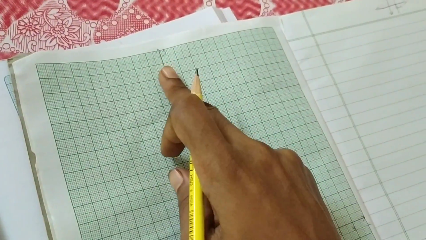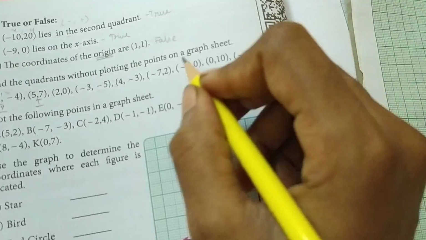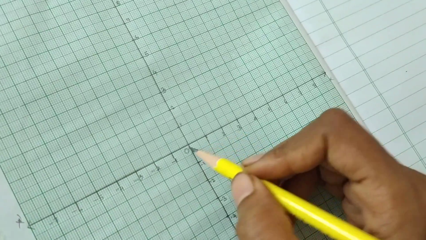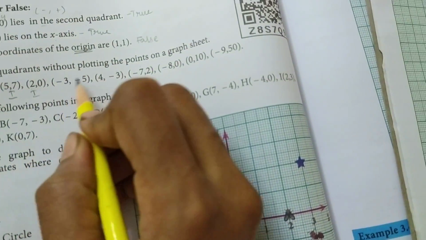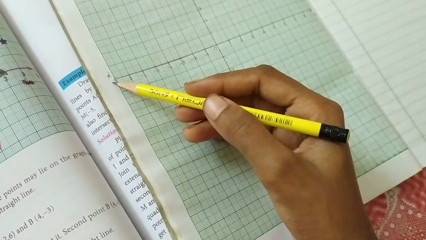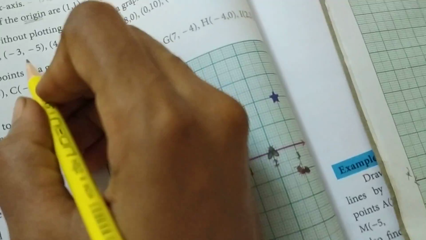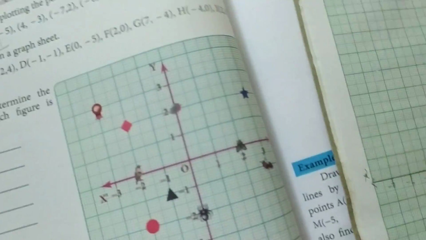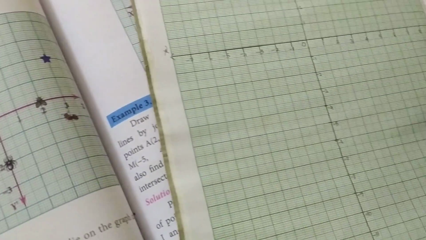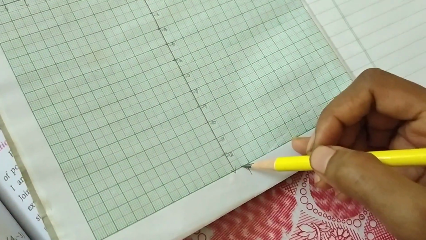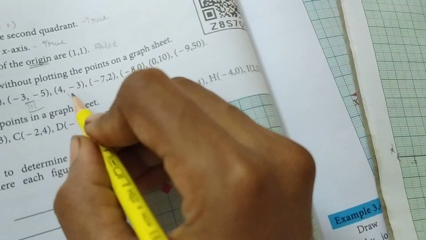Positive, y is also positive, x also positive. Which quadrant? First quadrant, without using the graph sheet. 2, 0 means this and this. Which quadrant? Both positive, so first quadrant. Minus and minus: which quadrant? Third quadrant. 4, minus 3. Which quadrant? So 4 as x is positive, minus 3 as y is negative. So which quadrant? Fourth quadrant.